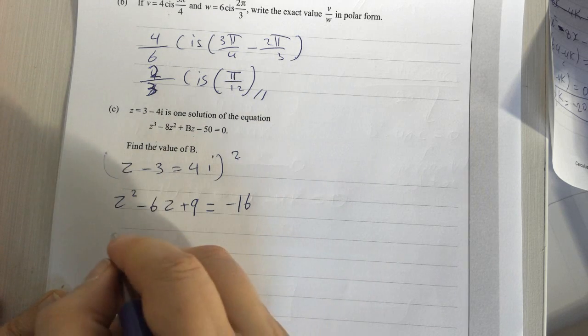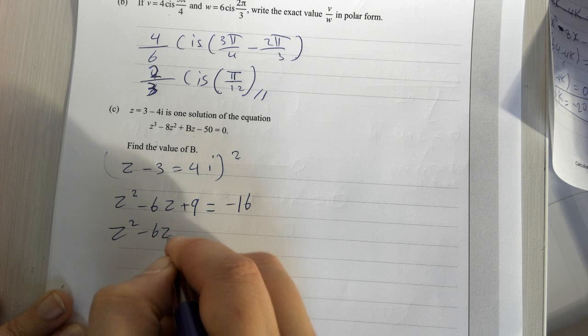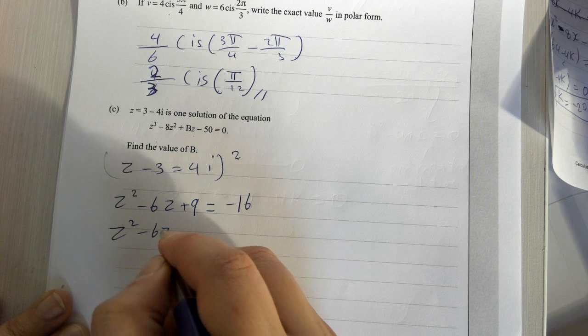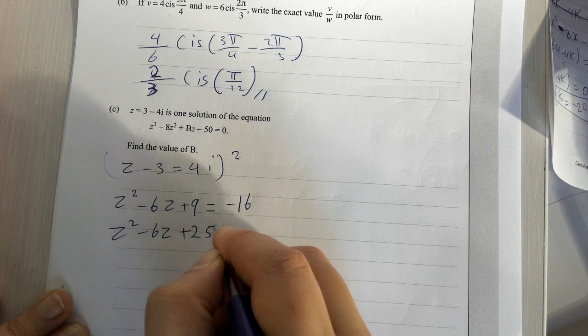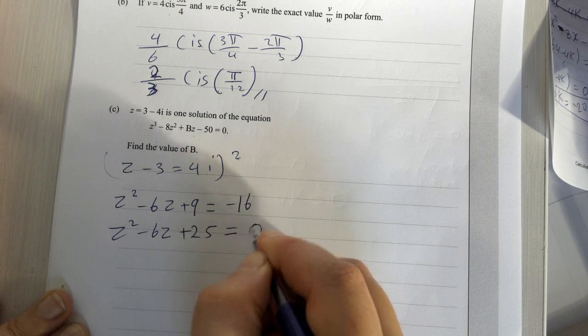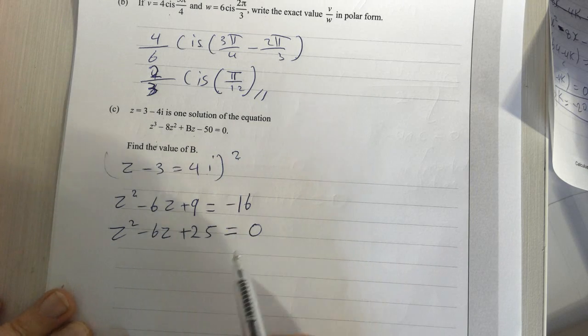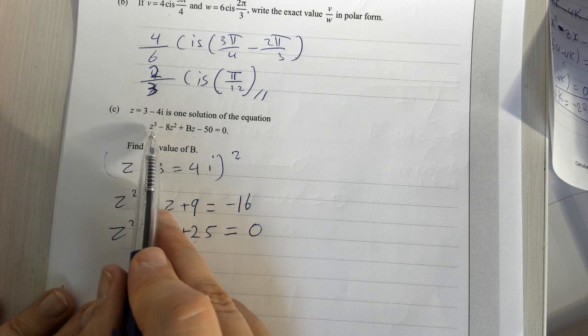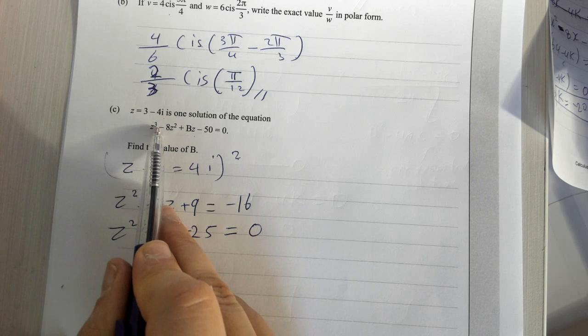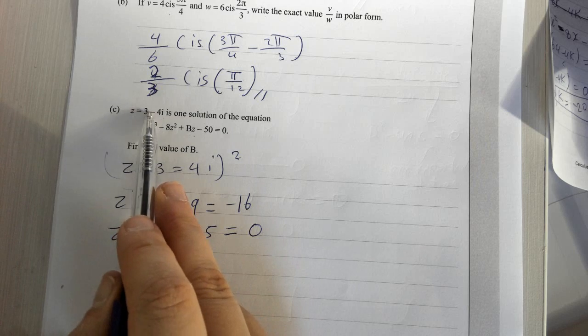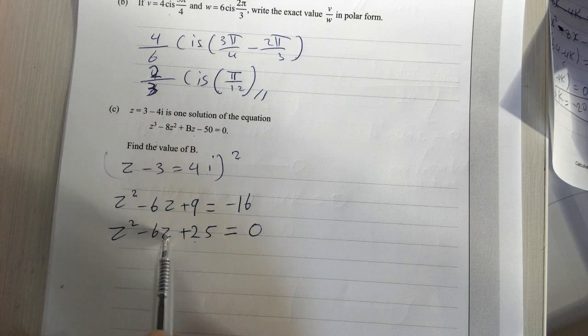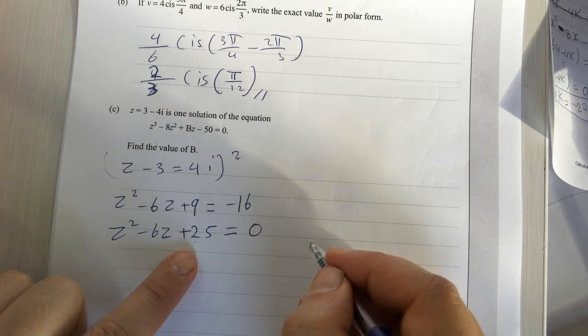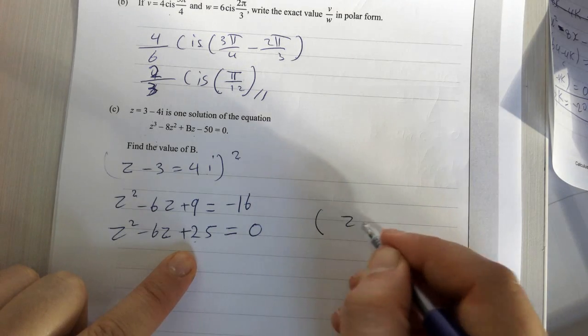Now when you rearrange that, you've got z squared minus 6z plus 25 equals 0. Why I've done that: I want to see if that's a repeated solution, because z to the power of 3 means I have 3 different solutions, and this is only one of the solutions. So yes, it is a repeated solution, so the other solution must be z minus 2.